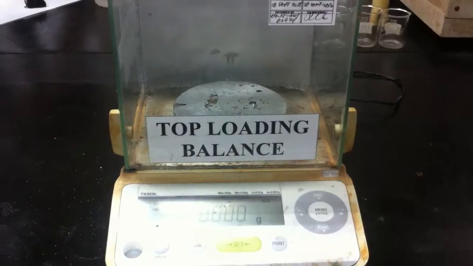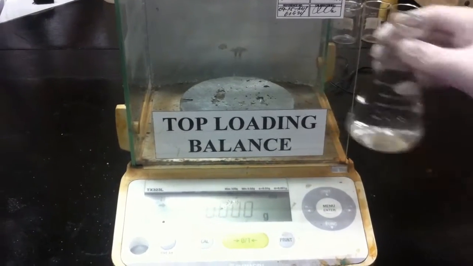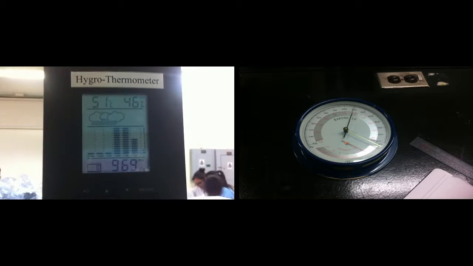After the trial, rinse thoroughly the flask and fill the flask with water completely. Weigh it using the analytical balance. Finally, record the room temperature and the barometric pressure and the corresponding density of water.